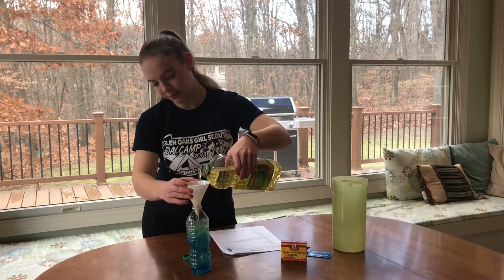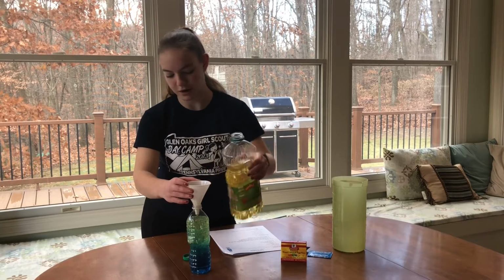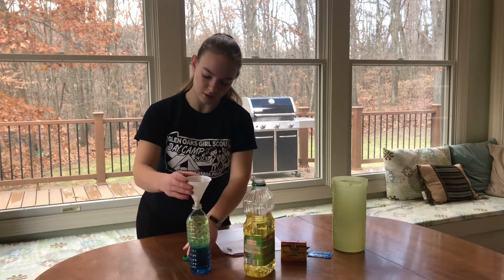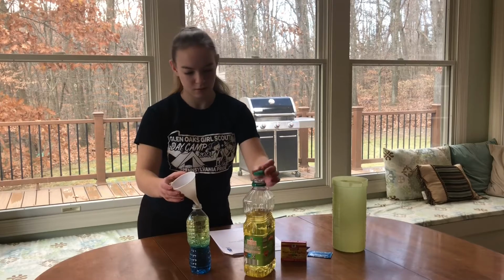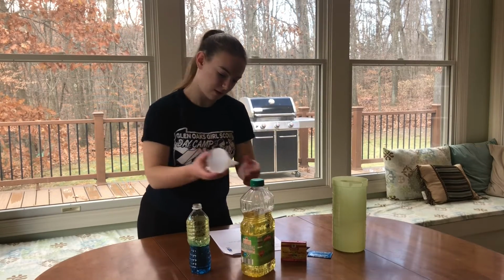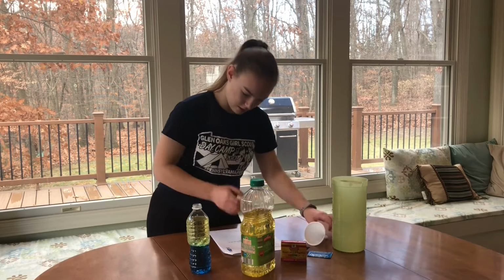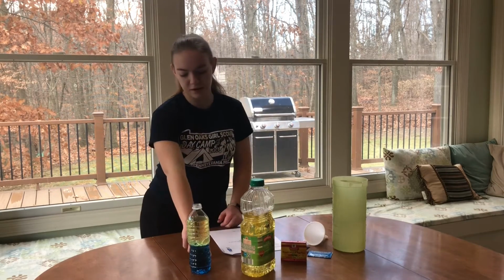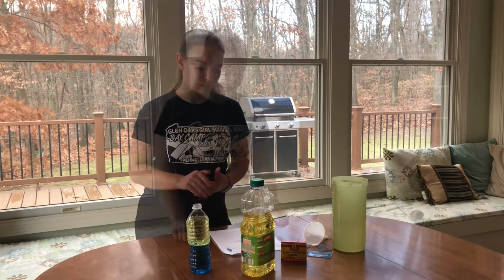As you can see, as I'm pouring in the oil, it's separating from the water, so they're not quite mixing, which is because of density. So you can see all of the water is at the bottom and all of the oil is at the top. Next step is to take our Alka-Seltzer tablet, which looks like this.